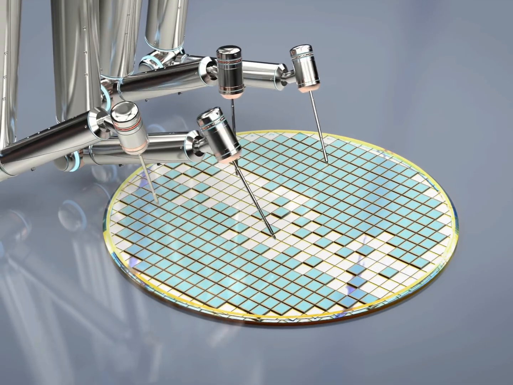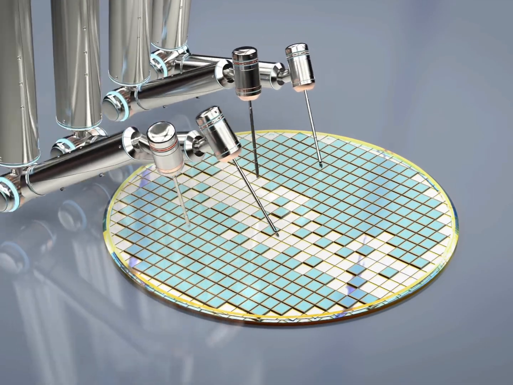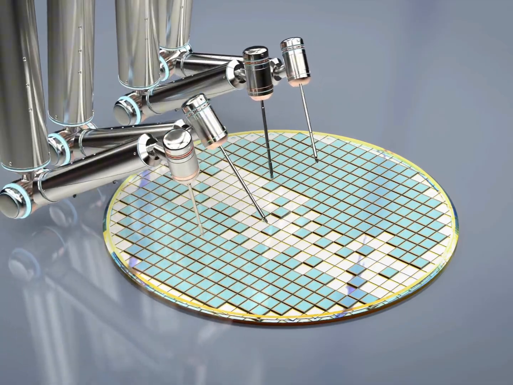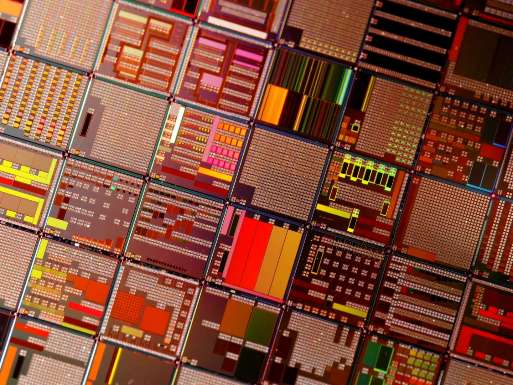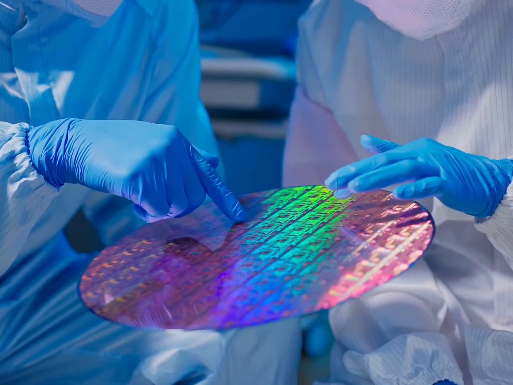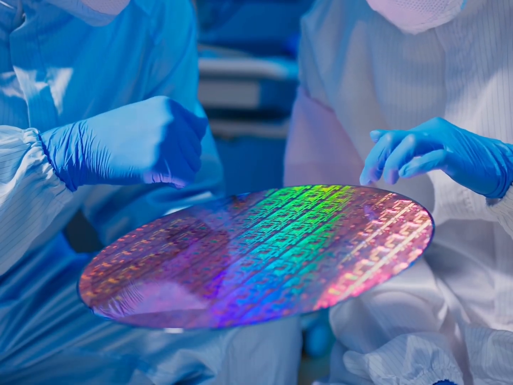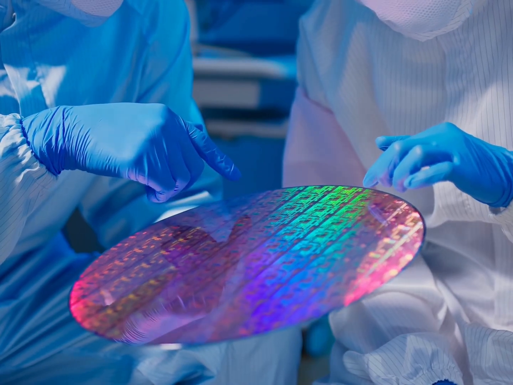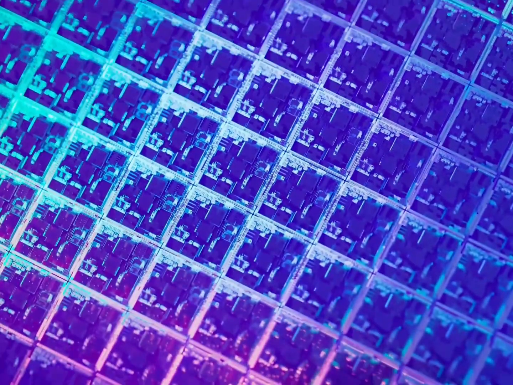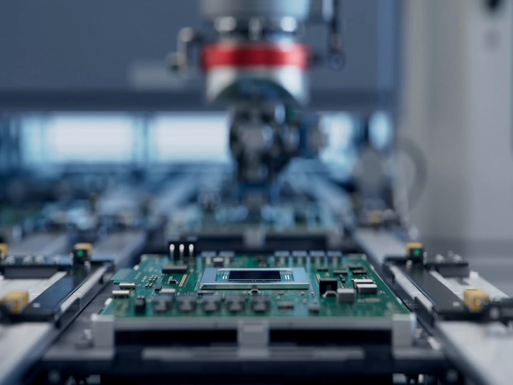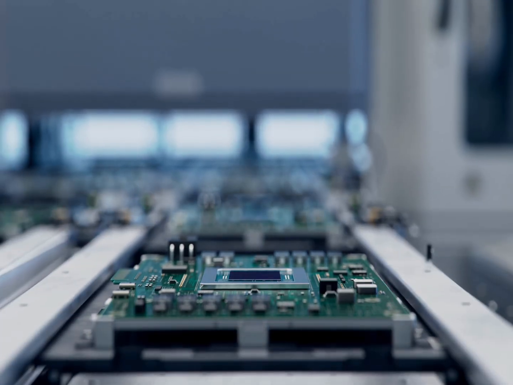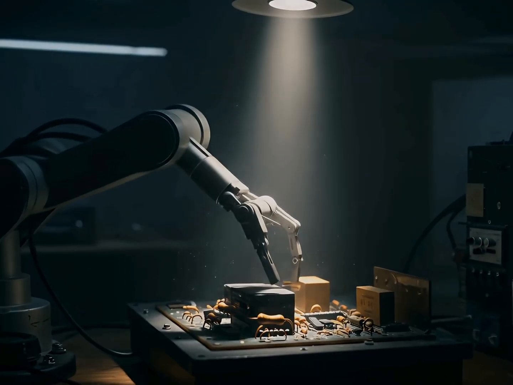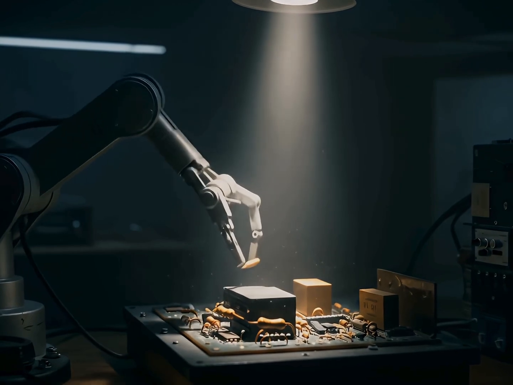So, to sum it up, CMOS fabrication is an intricate process that transforms a plain silicon wafer into a network of millions or even billions of transistors. Every step, from oxidation to diffusion to metallization, must be executed with nanometer precision to ensure proper functionality. The end result is a compact, low power and high-speed integrated circuit that forms the backbone of all modern electronics.